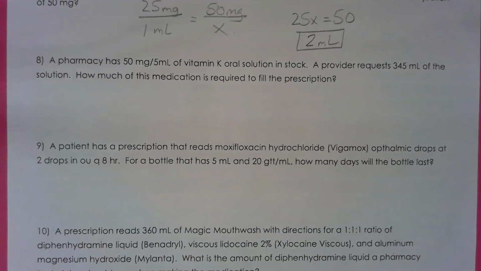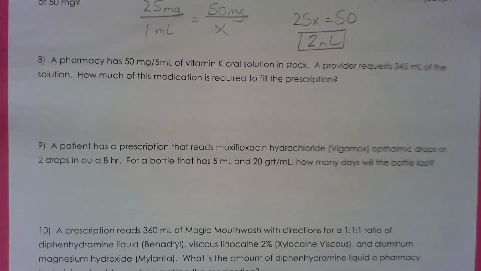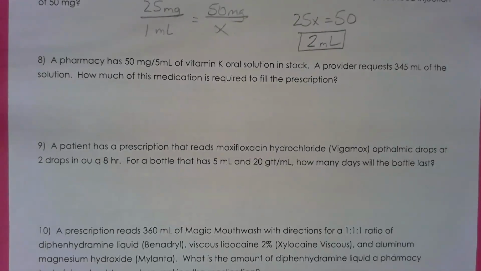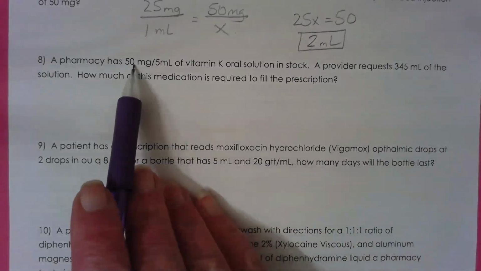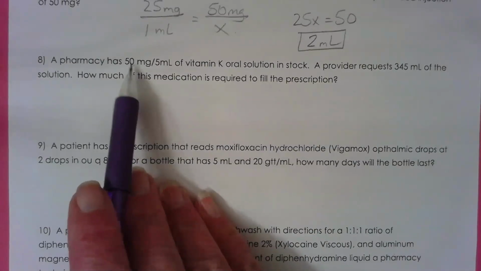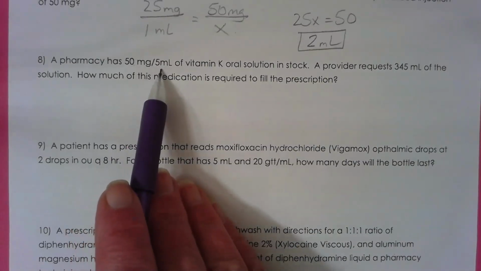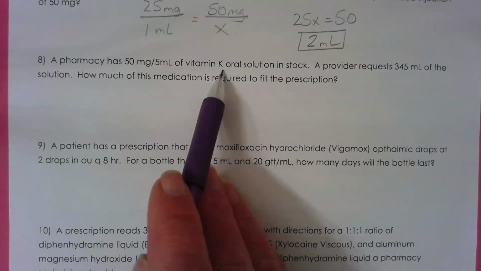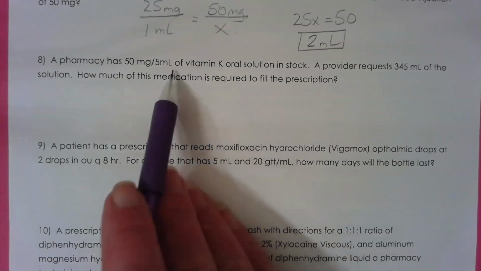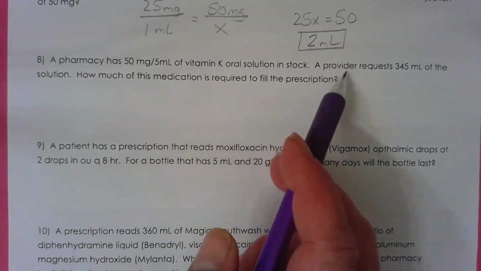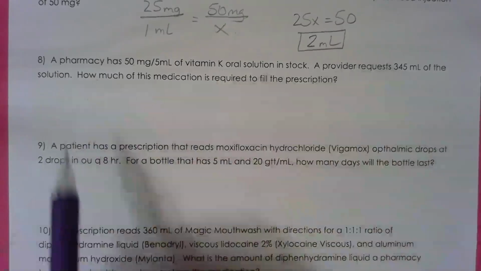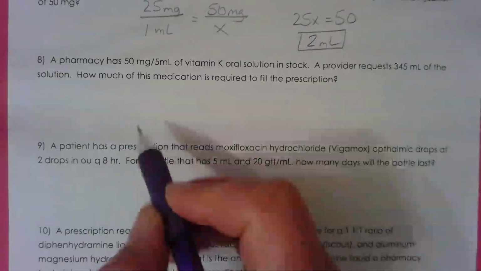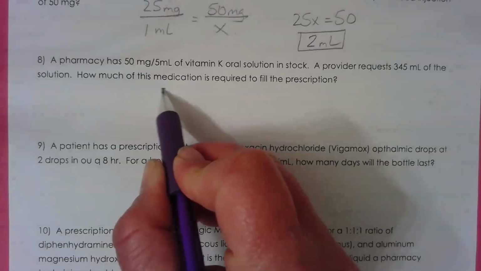Okay, number 8. So pharmacy has 50 milligrams in 5 milliliters. This is just saying that I have 50 milligrams of a medicine in every 5 milliliters of the liquid. So if I pour out 5 milliliters, I know that there's 50 milligrams of this vitamin K in that. Okay. So the provider wants 345 milliliters of the solution.